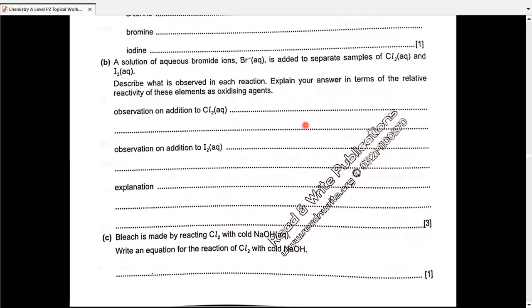What about the observations? Describe what is observed in each reaction. So observation in addition to Cl2, ये बता दिया sir आपने? Chlorine will displace the compound, I guess, or it will gain electron. Yes, green gas. Observation, green gas to what? Yes, green gas to... because you need to tell the before and the after observation. Green gas before observation है, after क्या होगा? Displacement हो जाएगा. So orange brown. Orange brown, good.